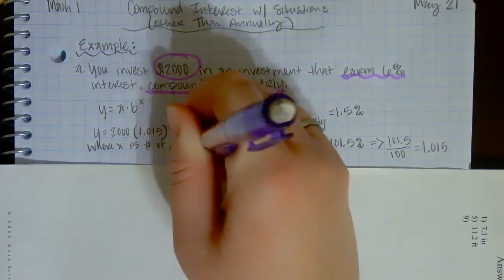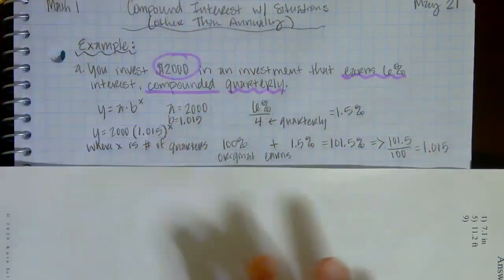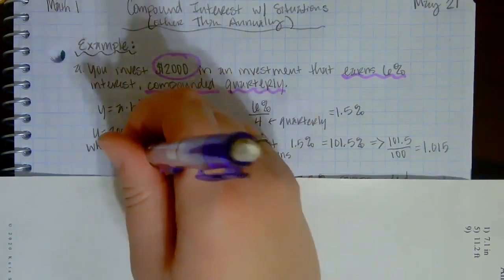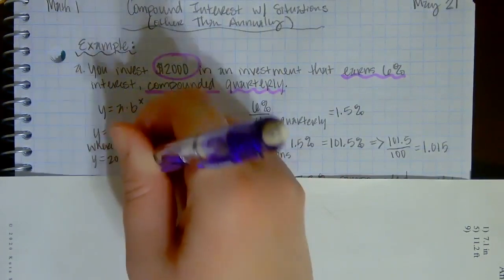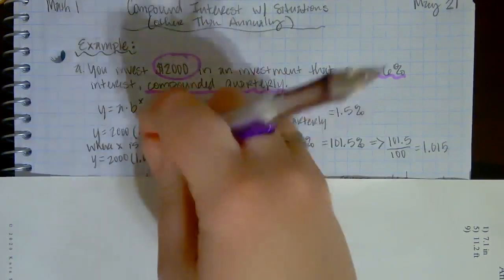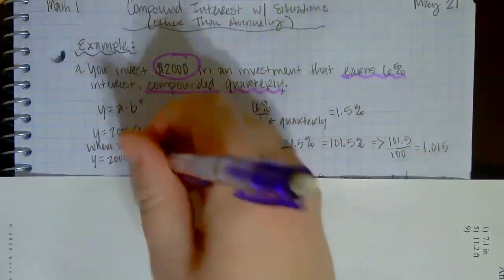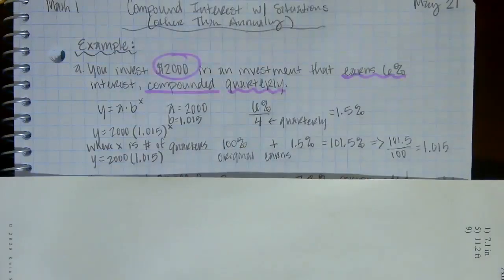It's not the number of years, but the number of quarters. Normally it's the number of years. Or the other thing that I could do is rewrite it as y equals 2,000 times 1.015, and then you can think of how many quarters are in a year.